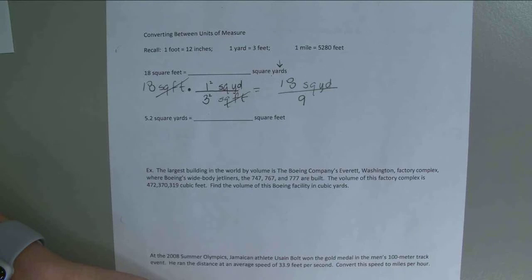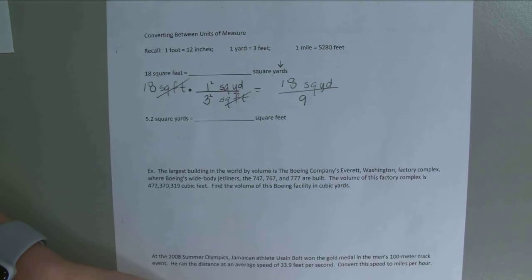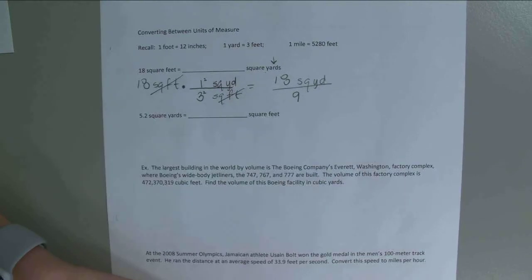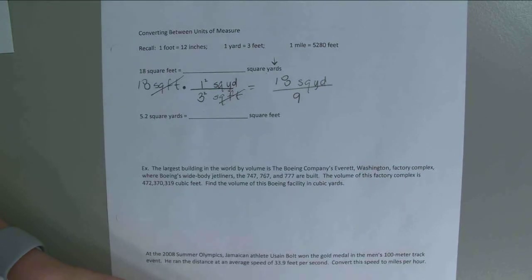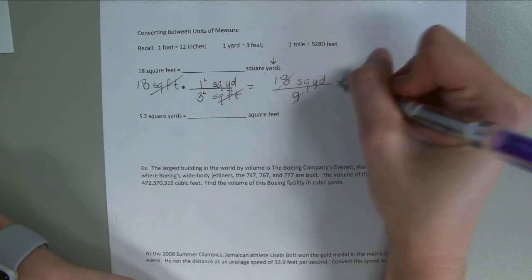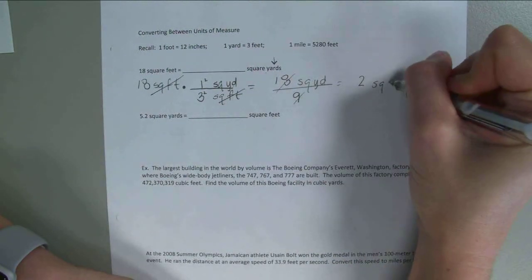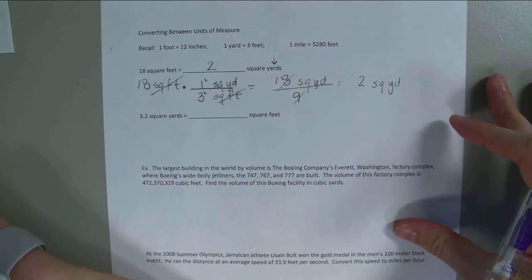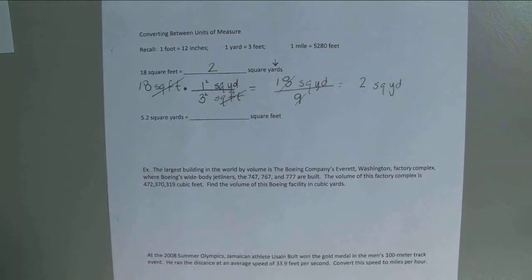So what do we still need to do? What do we do there? What's 18 divided by 9? Wait, say it louder? 2. And that's your answer. 2 square yards. So that's the only difference. Instead of using 12 inches, you'll use 12 squared inches. And so you'll have 144 there.